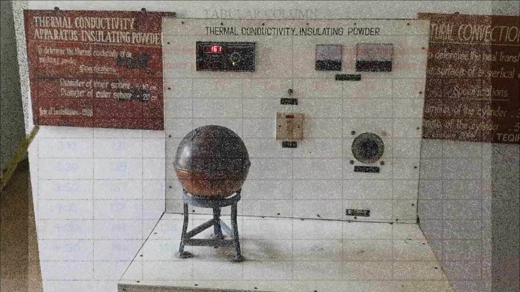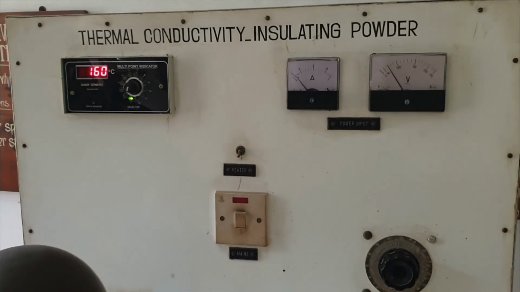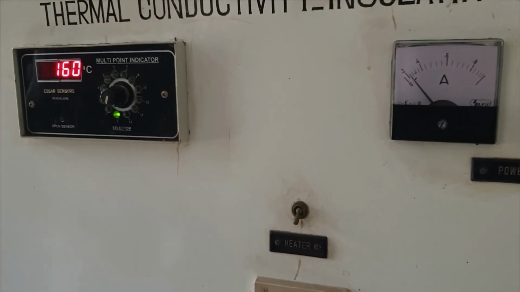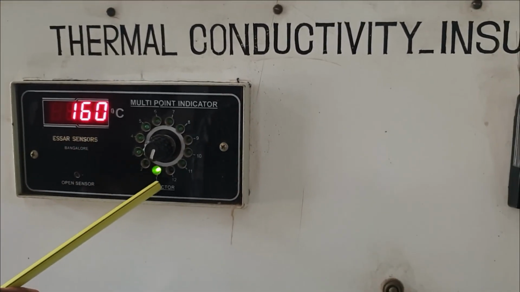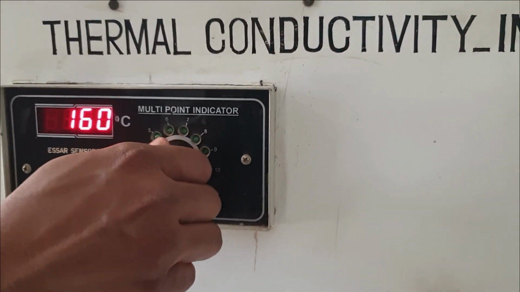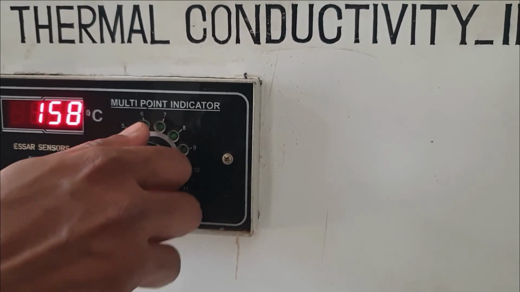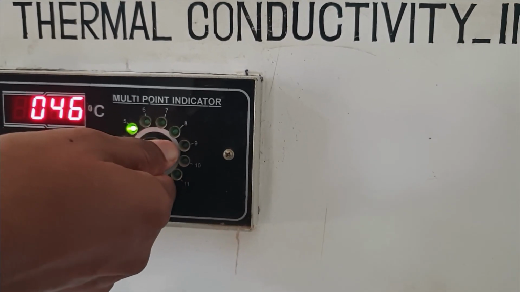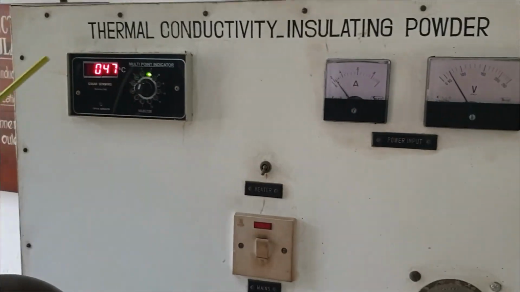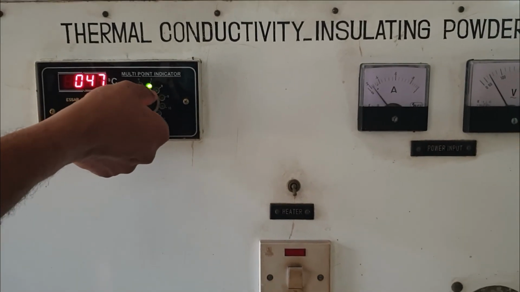And here you can see that the heater surface temperature is about 160 degrees at one point, and there will be slight variation because the thermocouples are placed at different points, 158 and 159. So the average of it will give us the heater temperature. Similarly, the outer temperature is about 47, 48 degrees, so averaging will give us the outer surface temperature.